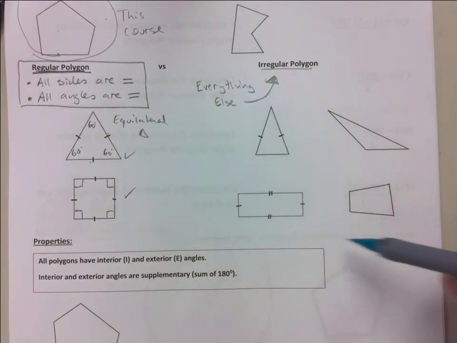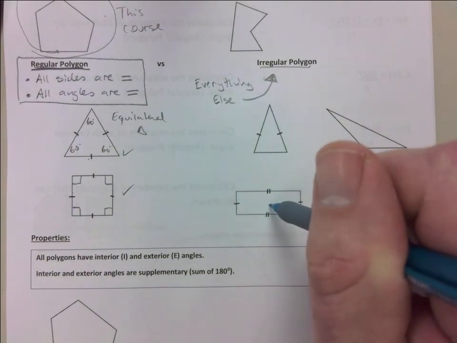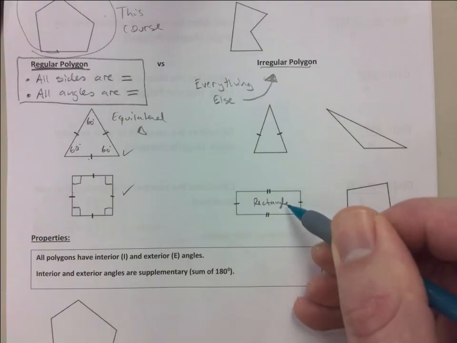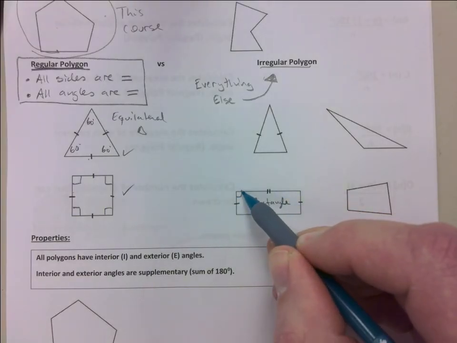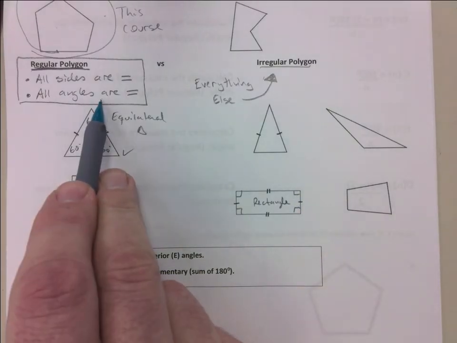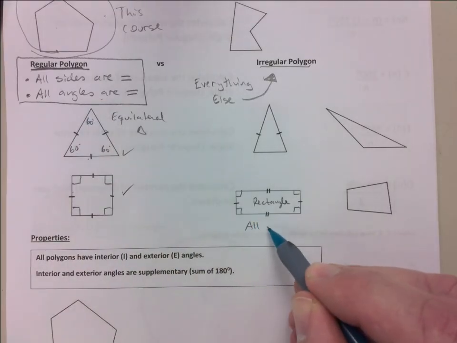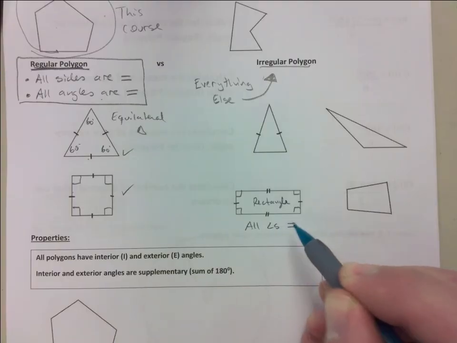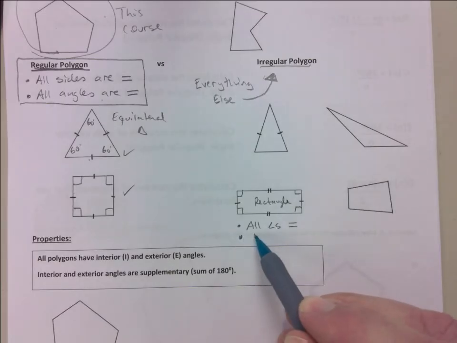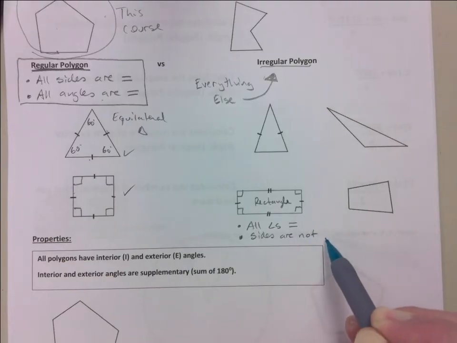What about over on this side? Let's zoom into any one of them. I like to zoom into the rectangle. What do we know about the angles? They're all 90. Oh, wait a minute. We're halfway there. All angles are equal. That's the first condition that needs to be met. But the sides are not equal.